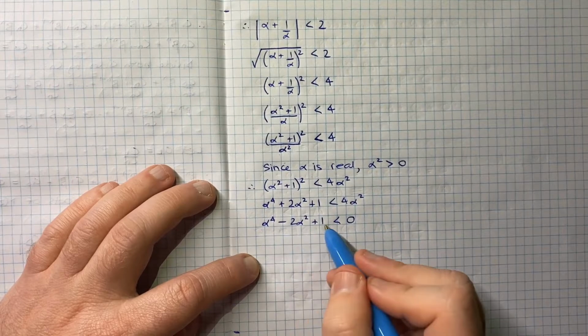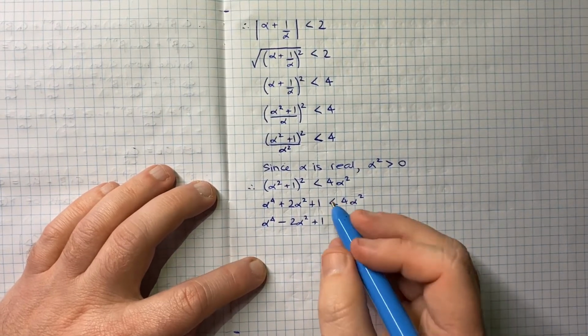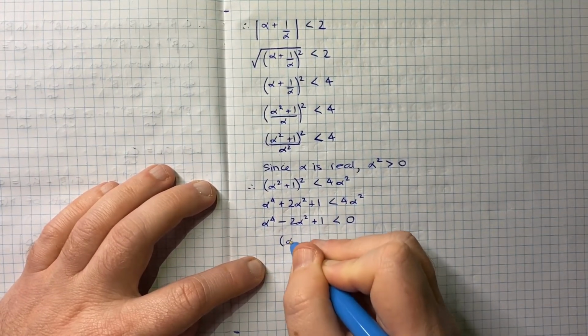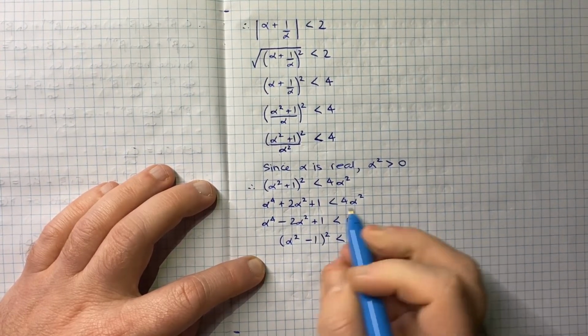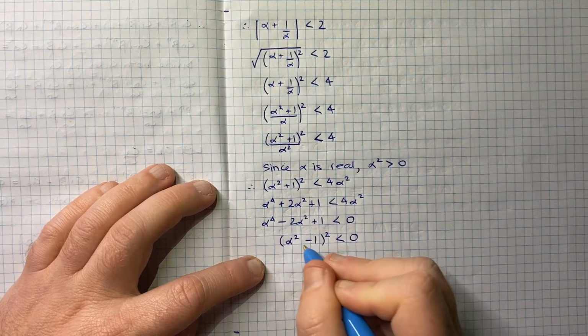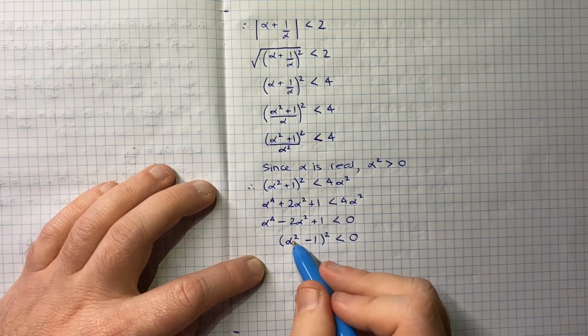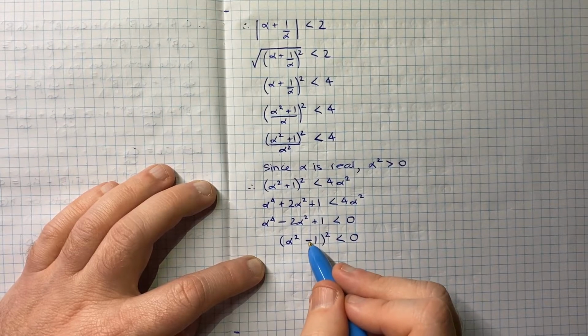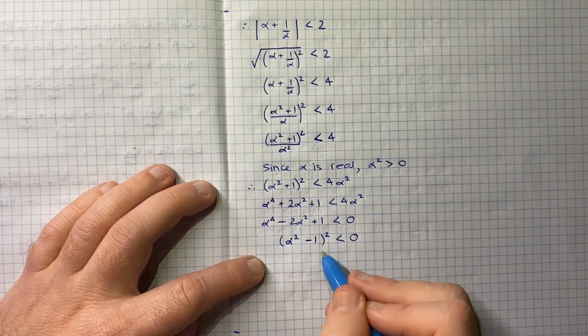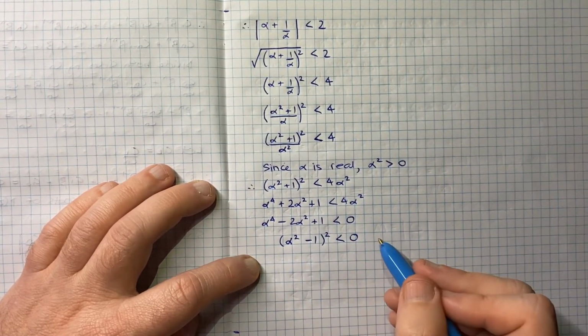And here this is actually something that we can factor back as alpha squared minus 1 squared is less than 0. And that's because alpha squared minus 1, if we were to expand that, we'd have the first 1 squared, or alpha to the 4, minus twice the product, or minus 2 alpha squared, plus the last 1 squared, or plus 1.